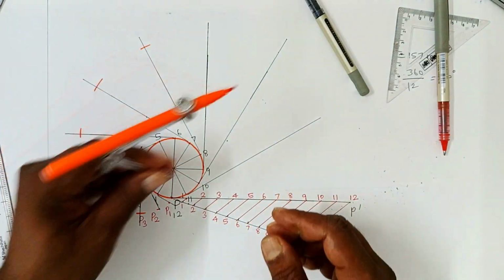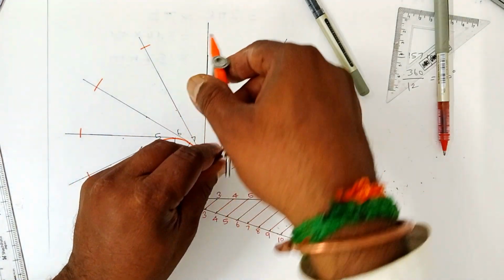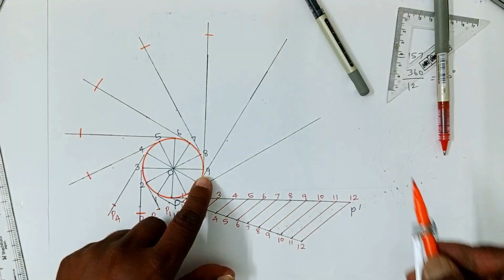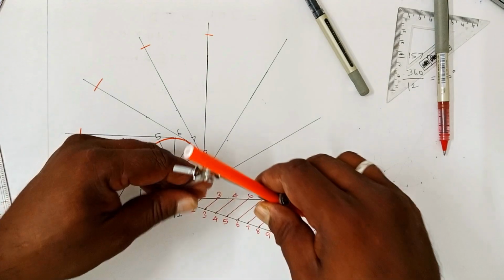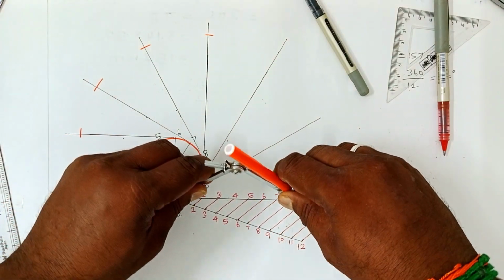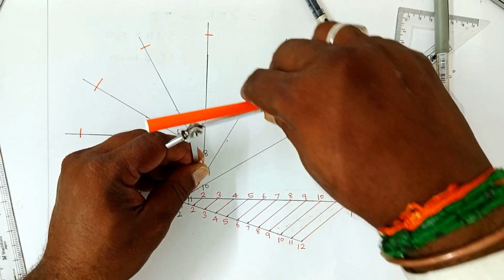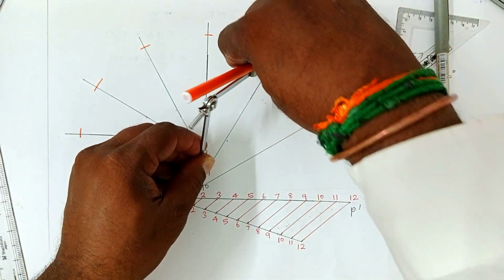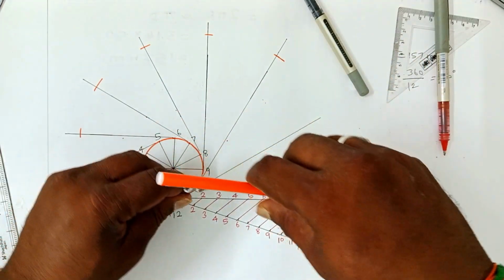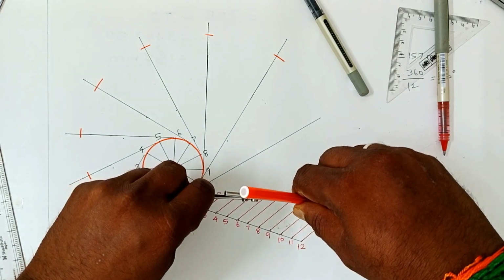Next, the P9 distance is taken in the compass. 9th, this is the line passing through 9 of the circle. Okay, vertical line. Next, P10 distance is taken in the compass. This will be 10. Okay. Next, take the P11 distance in your compass.